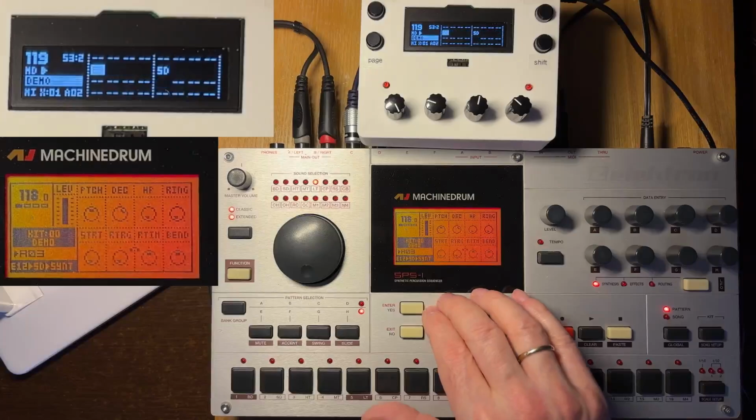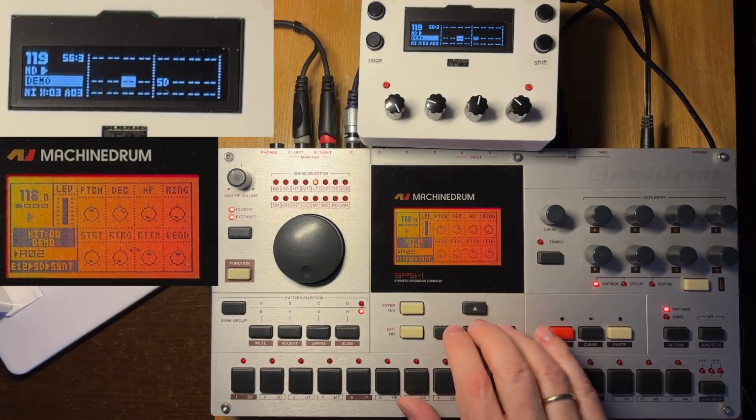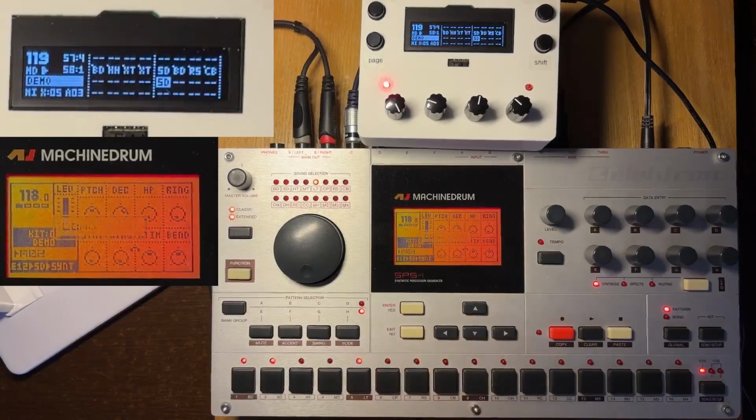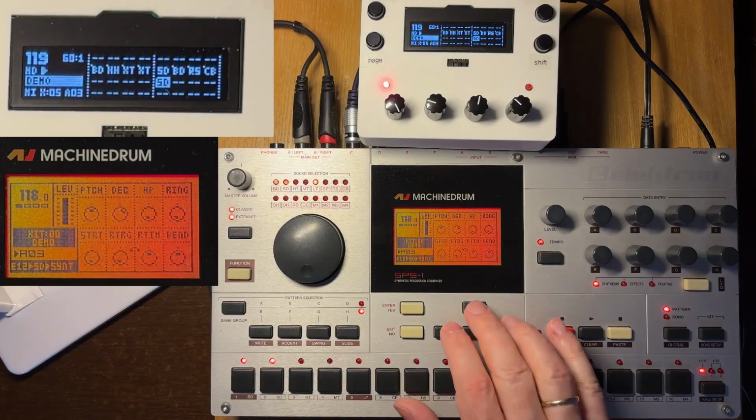And then back to the whole pattern. And then just this one. And back to pattern.